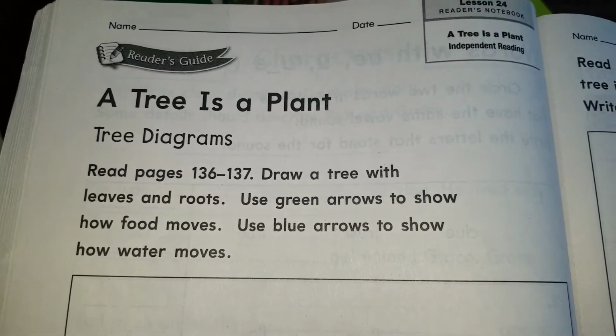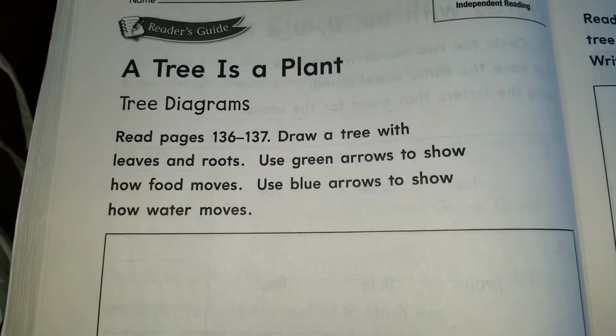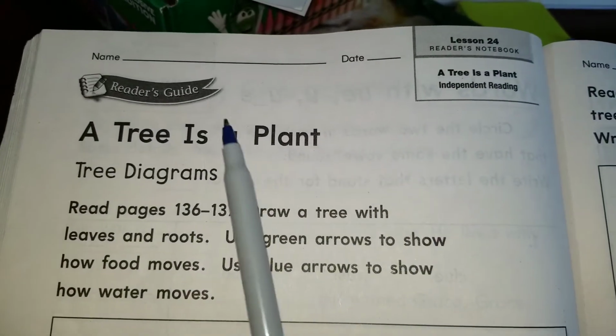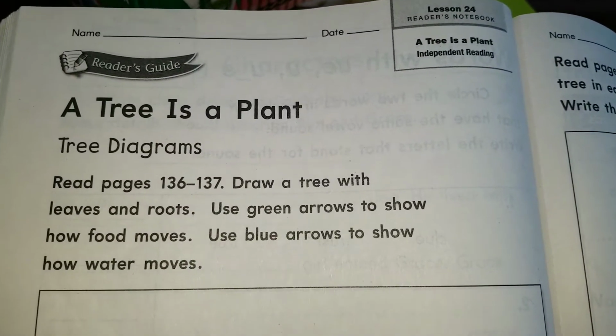Hello boys and girls, today is Wednesday and we're gonna begin by completing page 130. That's the page that we are going to start working on today. So if you already located this page on your packet, I want you to write your name and last name, please. Go ahead and write your name and last name.